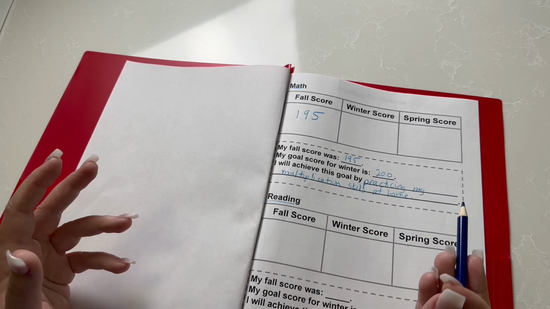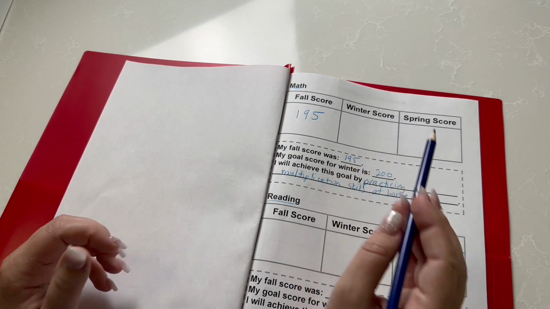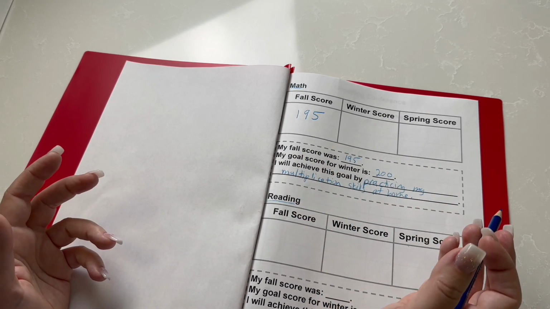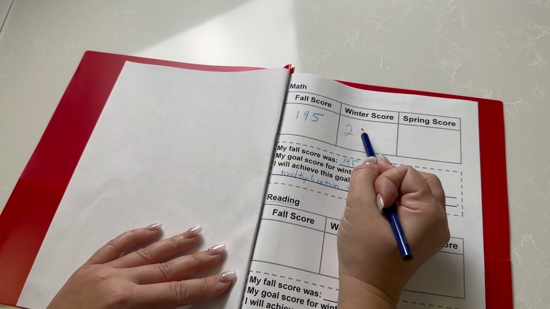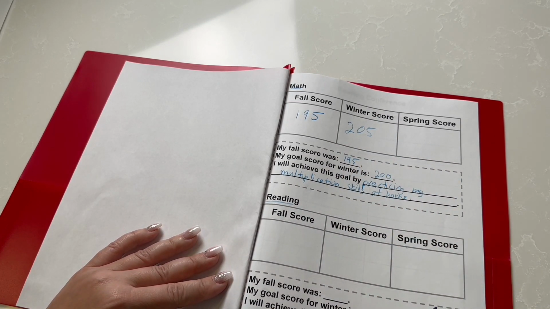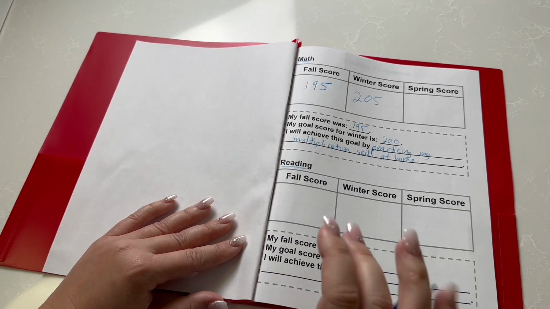And then let's say you take the test again, you take it in the winter, and then whatever your score is, you would write that down over here. So let's say your score was a 205, you would write that on there. And then you would repeat the same thing for your reading class.